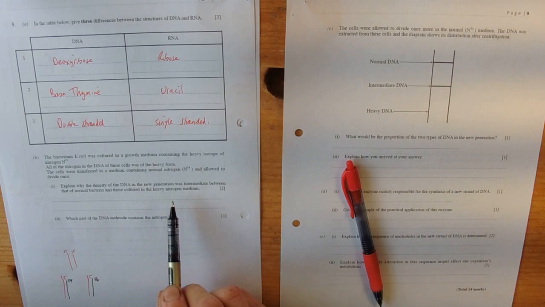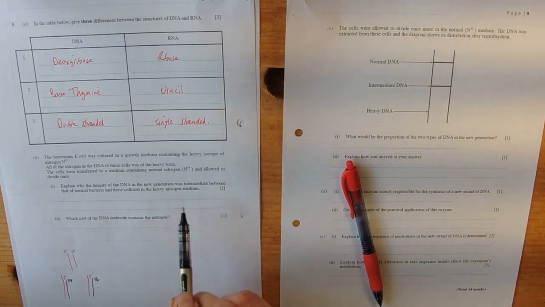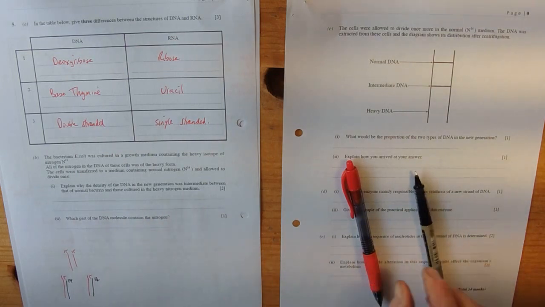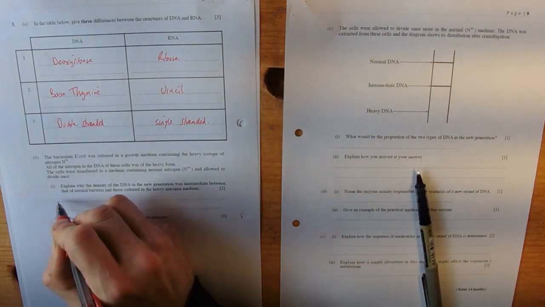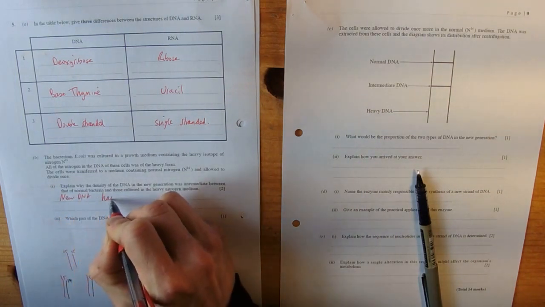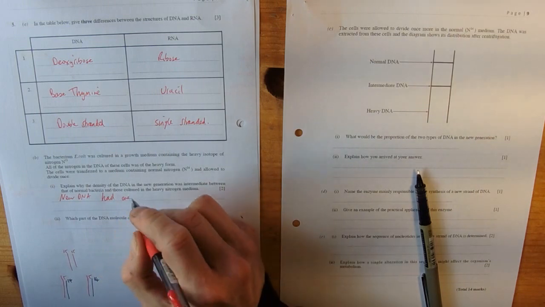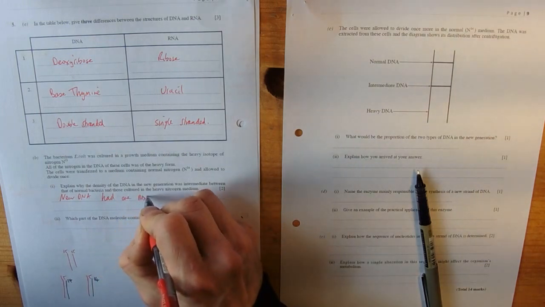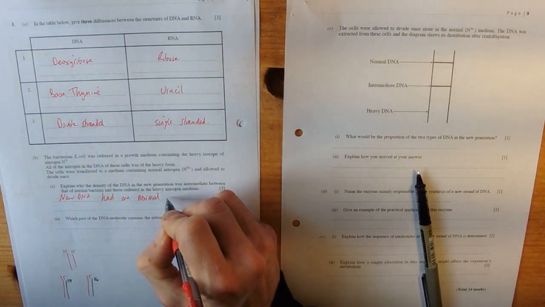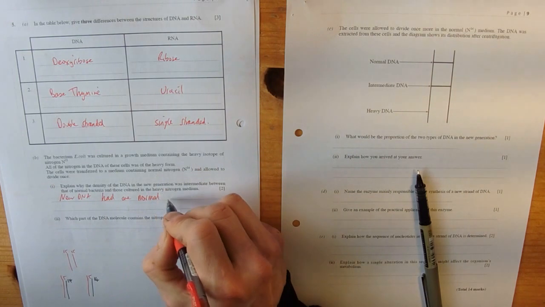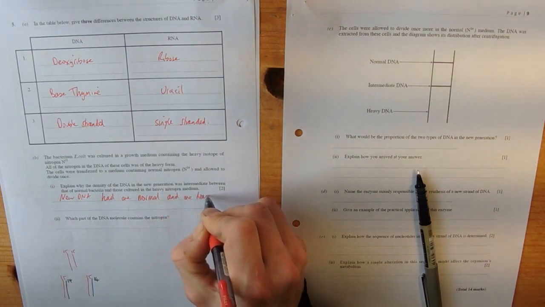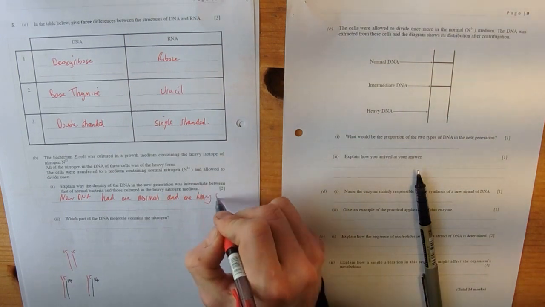And so why was the new generation intermediate? Because the new DNA had one normal strand and one heavy strand.